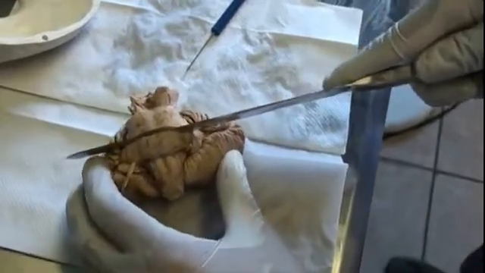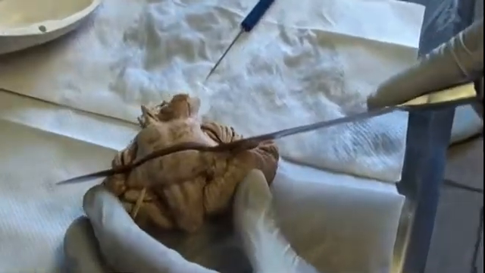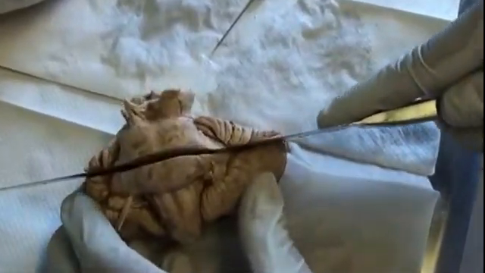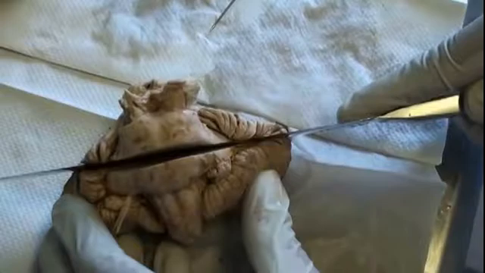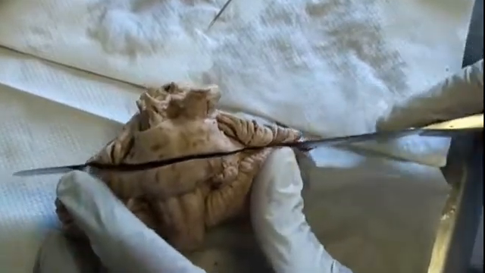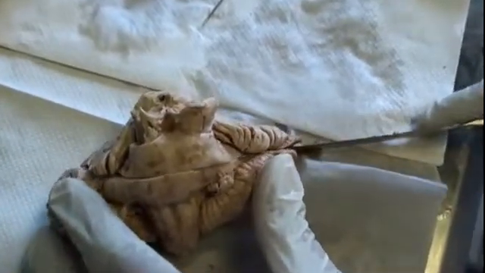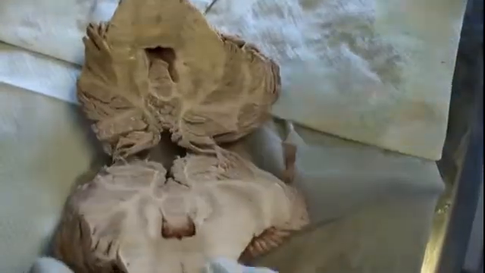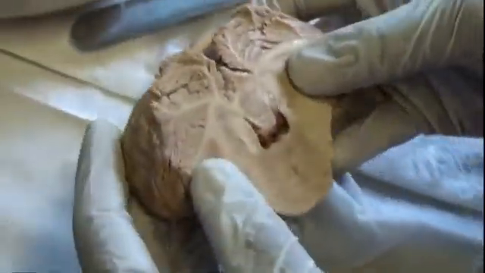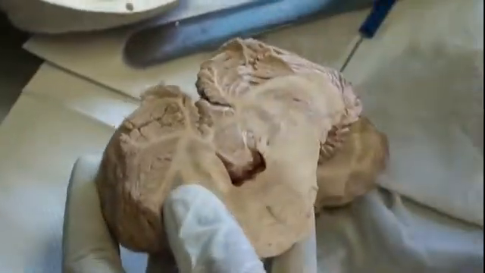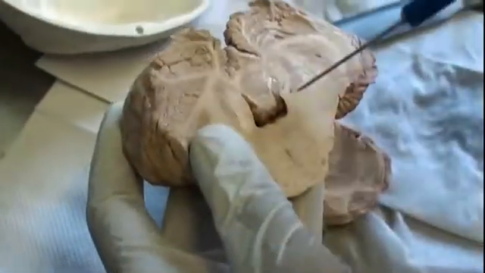I'm going through the pons, I'm going through the middle cerebellar peduncle, I'm going through the cerebellar hemisphere, and I have separated it out, and there we go. So we can immediately see the fourth ventricle here. This is part of the fourth ventricle.